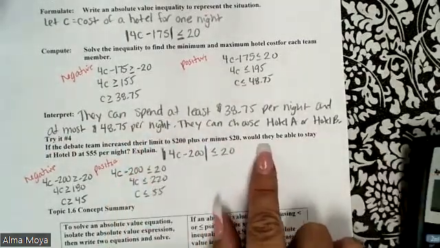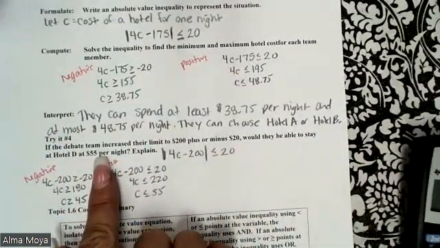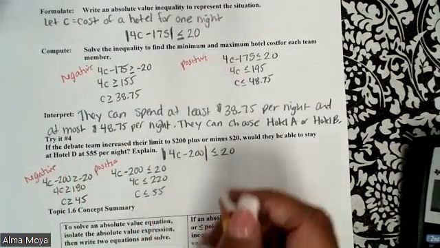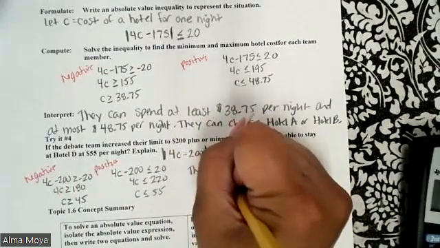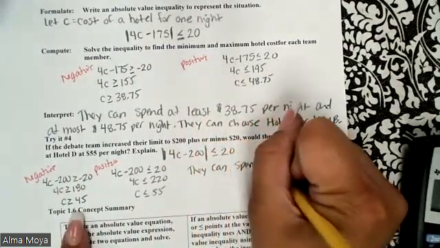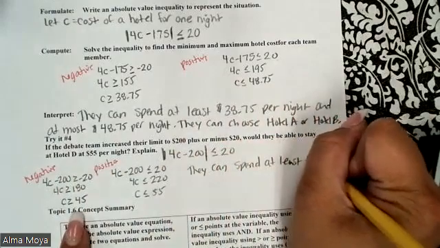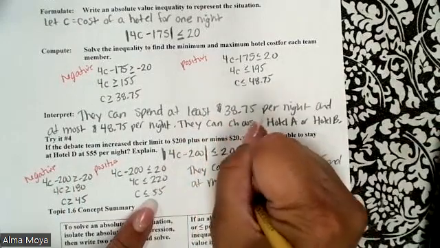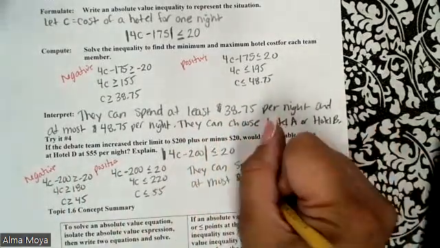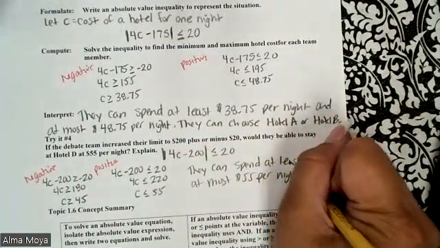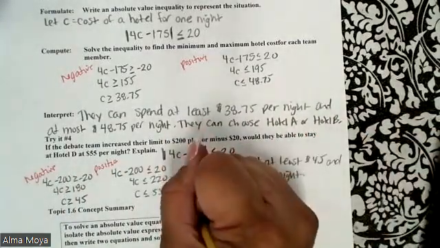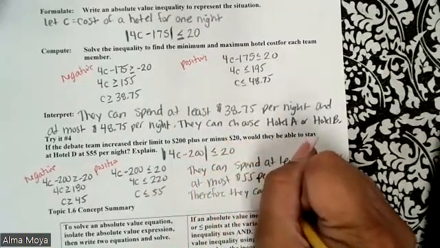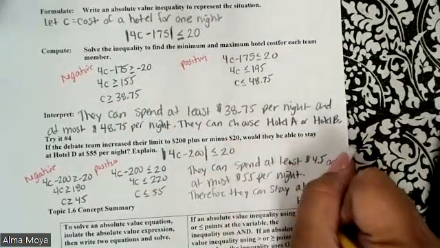Now the question says, would they be able to stay at Hotel D for 55 a night? Well, look right here. The highest is 55. So yeah, they can stay at Hotel D now. They can spend at least 45 and at most, because it's equal to 55, per night. So therefore, they can stay at Hotel D.